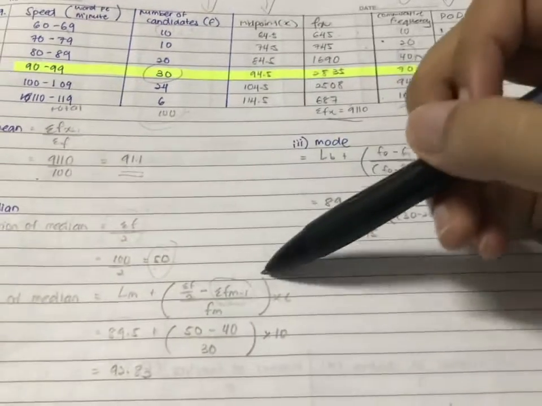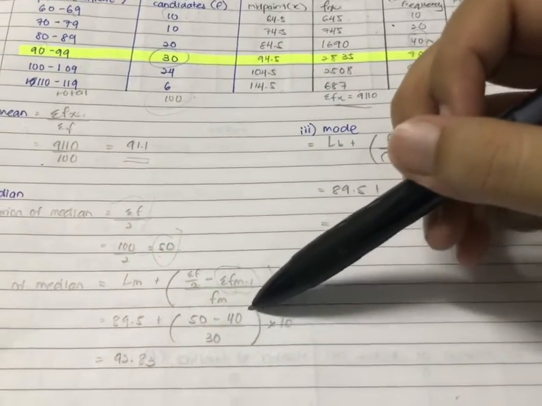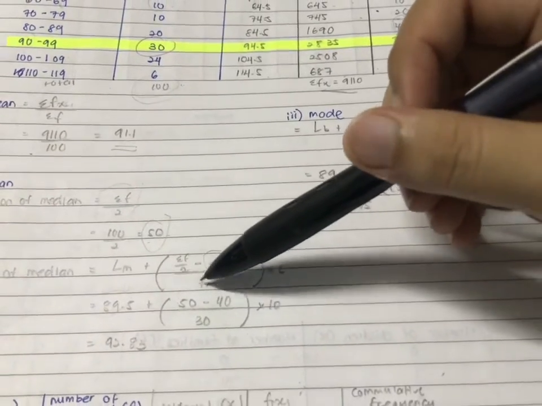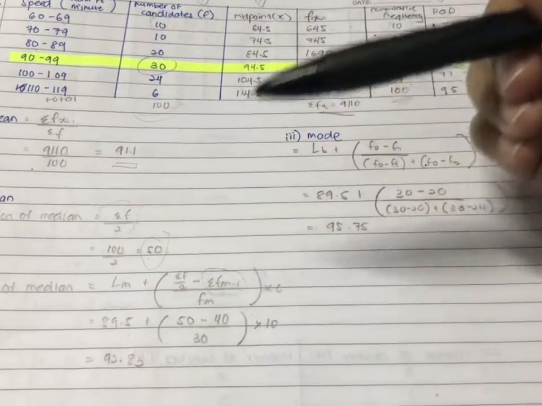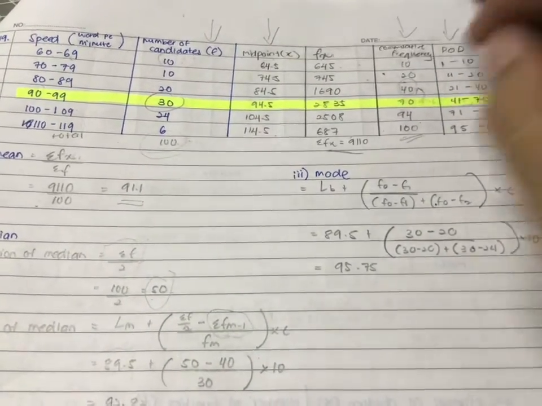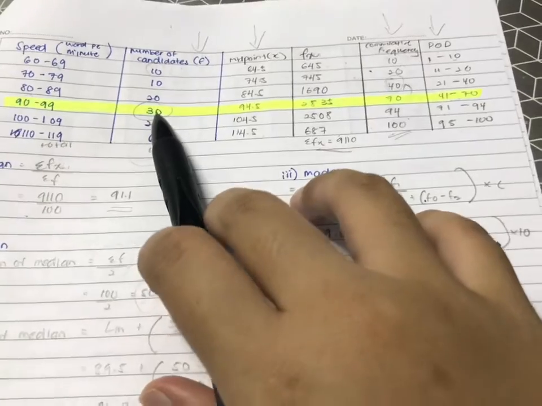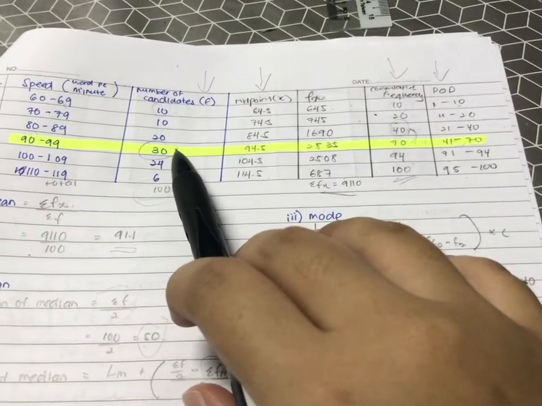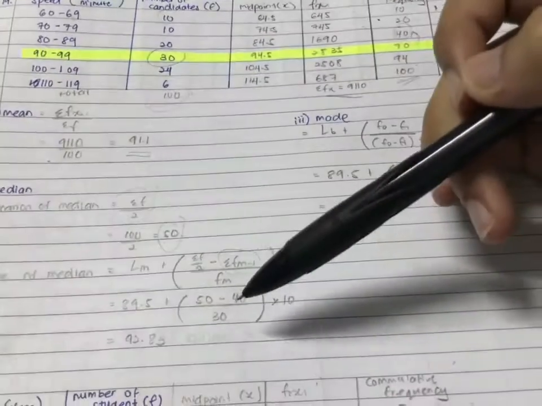We write 40 here. What is the meaning of fm? fm represents the frequency of the location of median. Here is the location of median, and the frequency is 30, so we put 30 here.